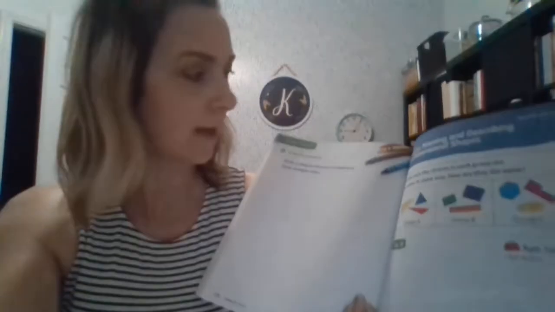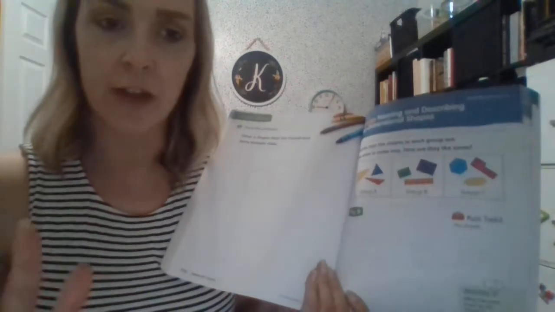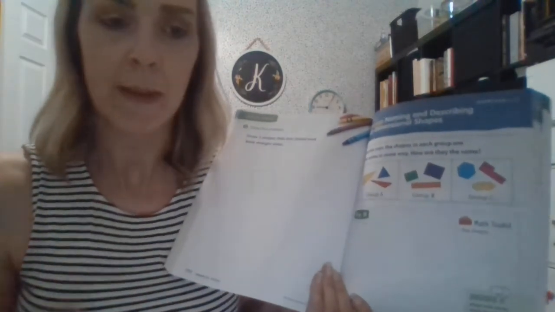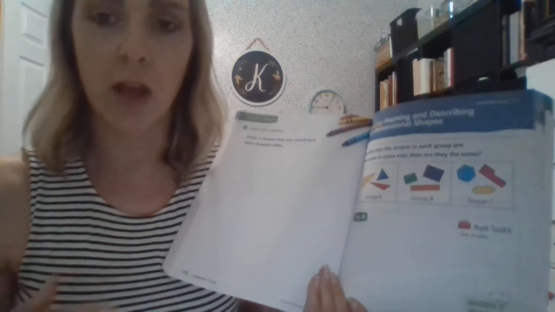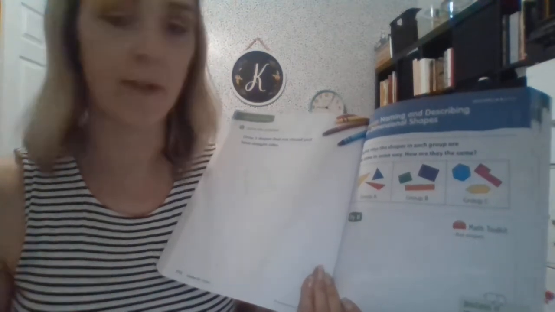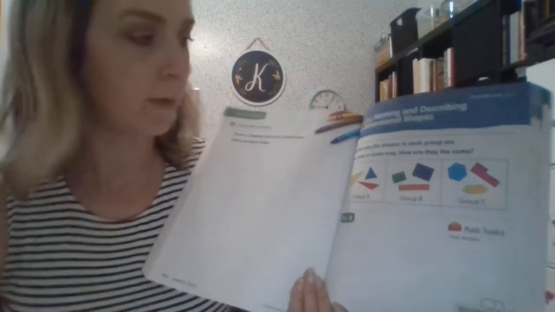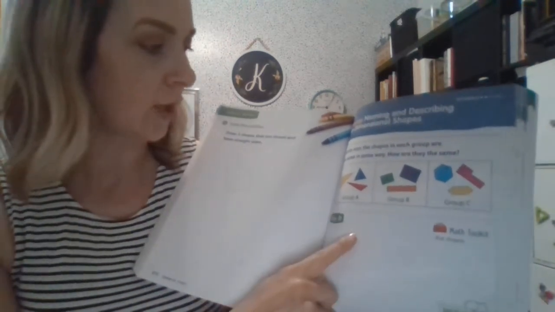On Tuesday, you are going to be doing naming and describing 2-dimensional shapes. So 2D shapes are flat shapes. They're ones that you would draw on a piece of paper, like a rectangle, square, hexagon. 3D shapes have multiple sides and vertices and faces, and they would be like cubes and rectangular prisms and cones. So we're just doing 2D shapes today.